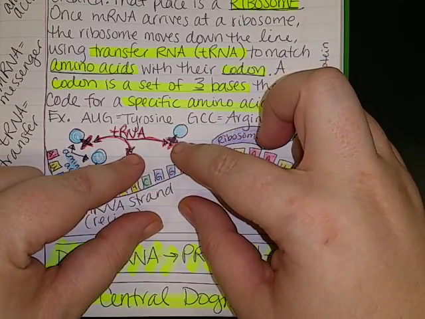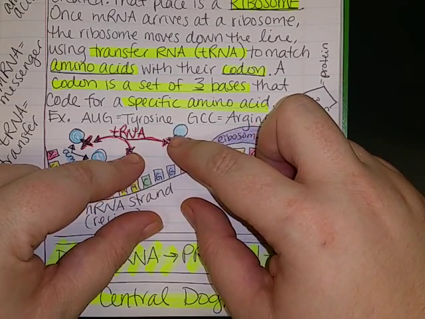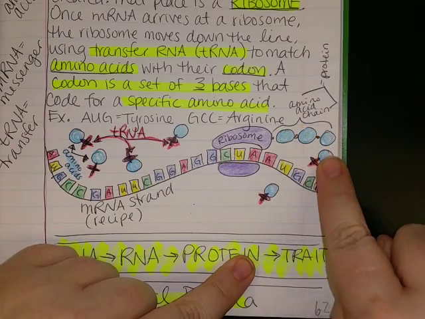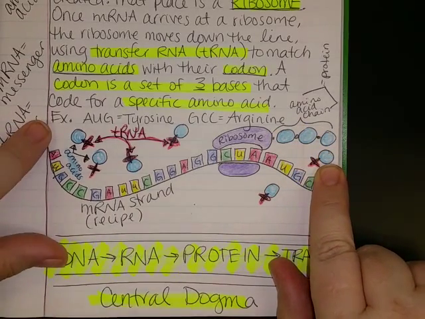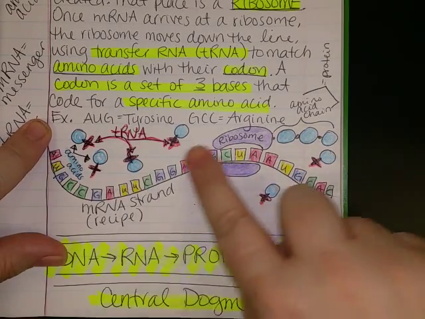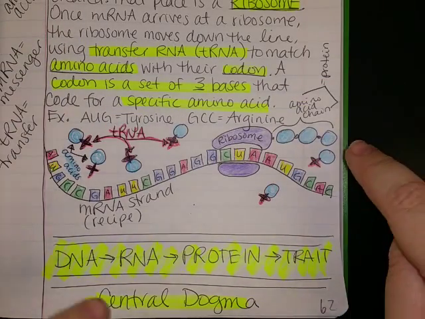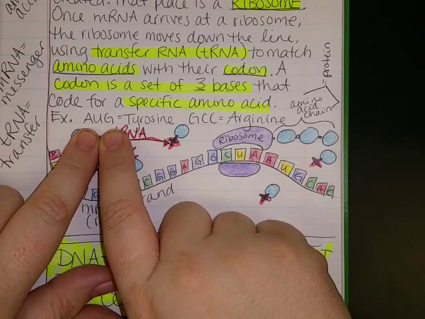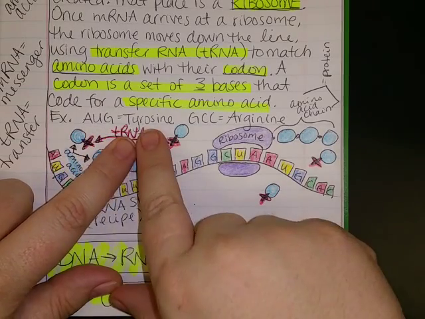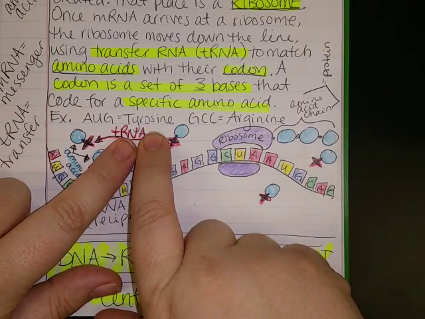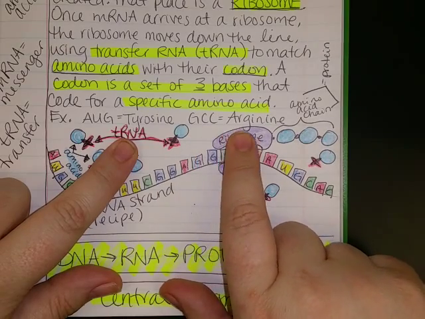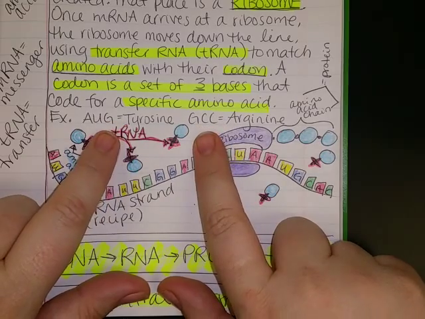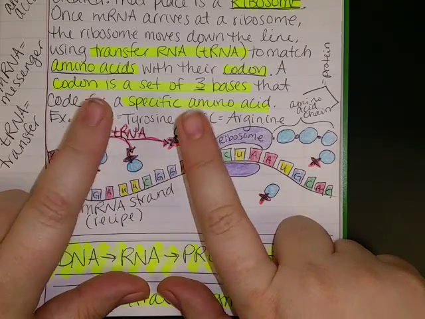Okay, then it's going to go down to the next one. All right, that's an arginine, so it's going to attach an arginine. And it's going to end up with this long chain of amino acids. When it gets to the end, it has created the entire protein, which is just one long chain of amino acids. Okay, so an example of a codon for these amino acids is AUG, that's a tyrosine. GCC, that's an arginine. So these amino acids translate into these codons.